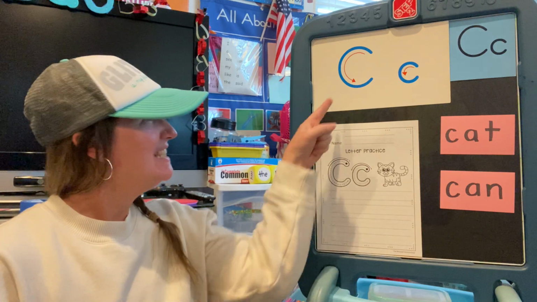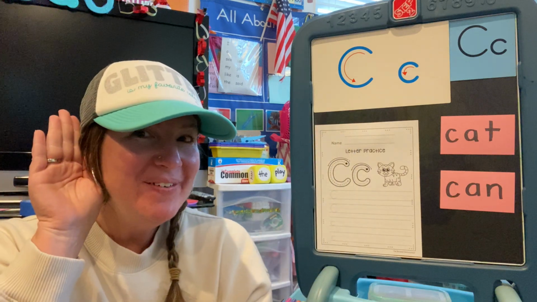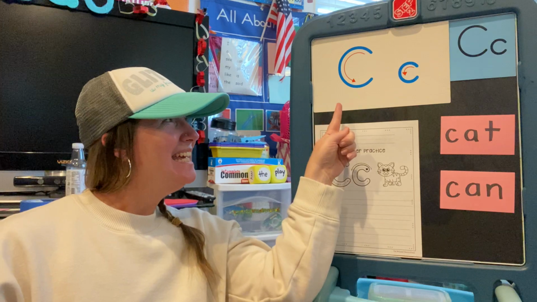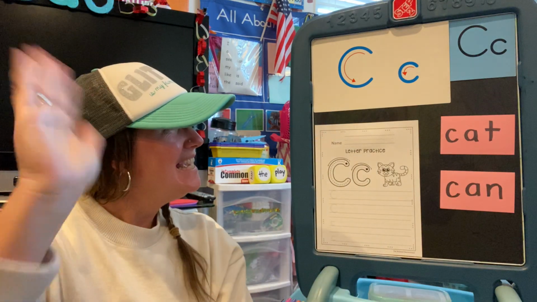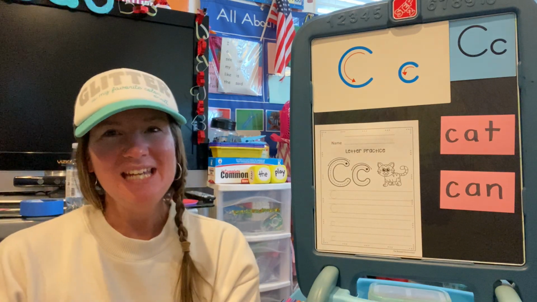Today we are going to explore and review this letter right here. What letter is that? Shout it out. That's right, it's the letter C. Everyone say hello, C. Welcome, C. We can't wait to learn all about C.